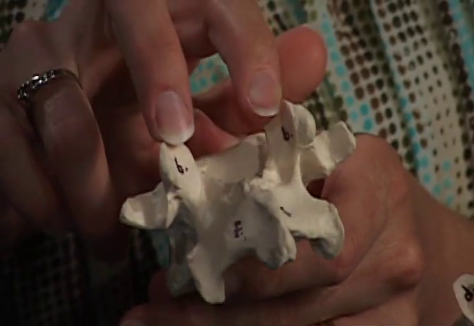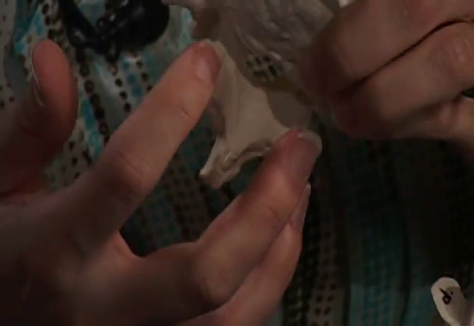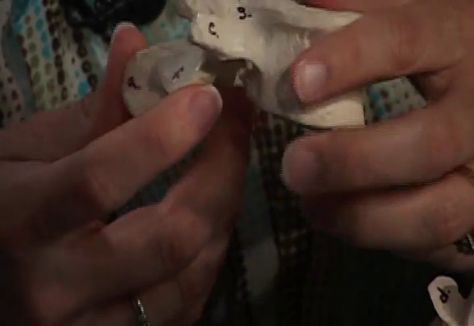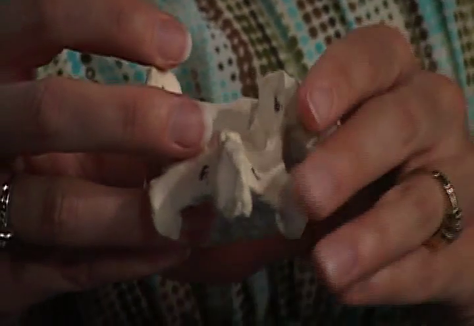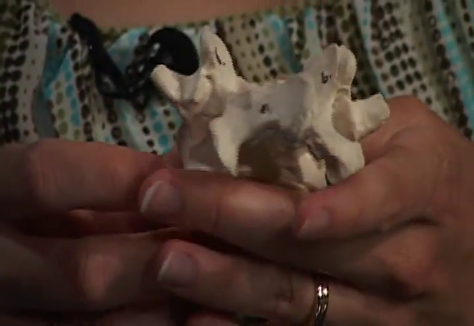You can still see the superior and inferior articular facets on that. There's no distinguishing mark on the lumbar vertebrae like we saw on the thoracic and the cervical. So it's really big. That's its claim to fame.